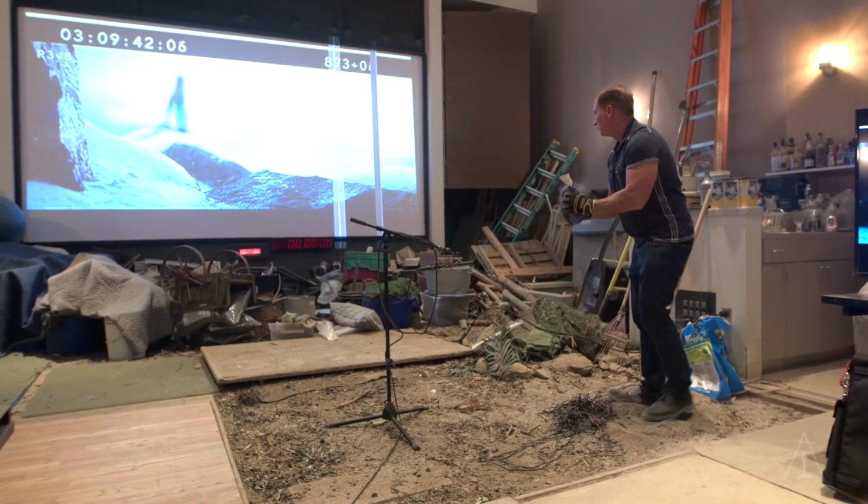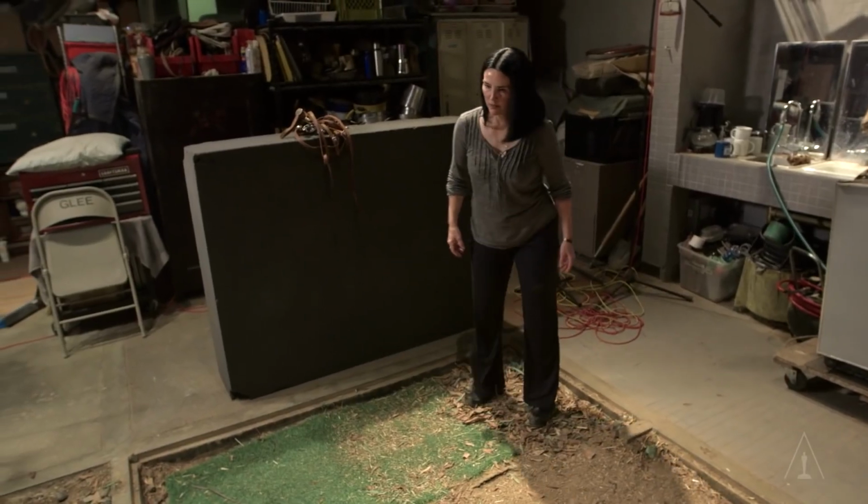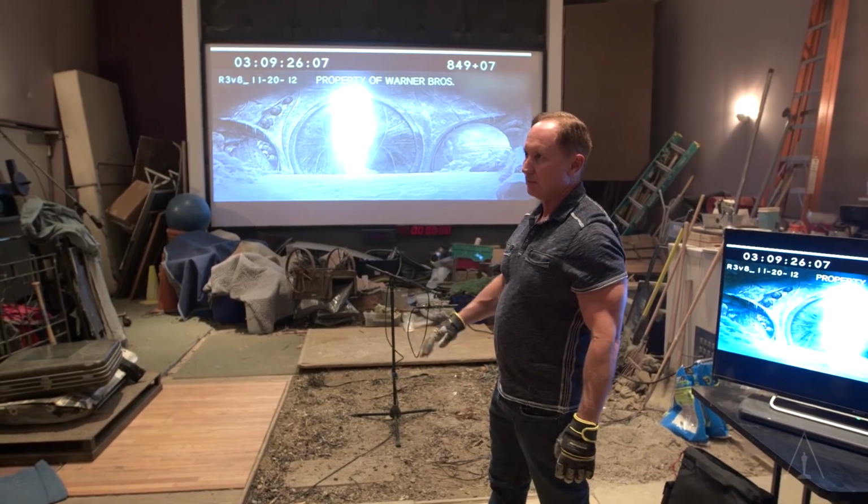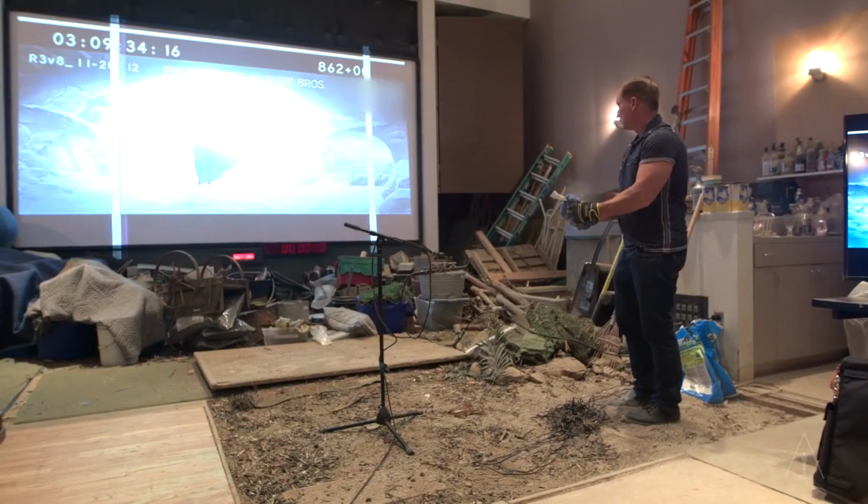I usually start with the actor's footsteps. That would be the most frequently done sound to add. I can't think of a movie where we don't do human footsteps. Sometimes it gets tricky because the film editing will change and then you gotta stop and then punch in.